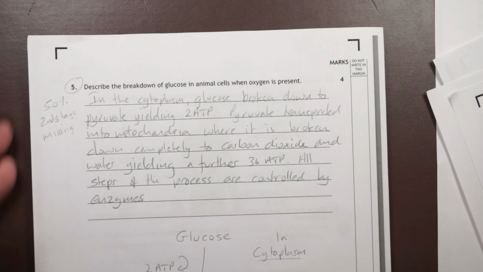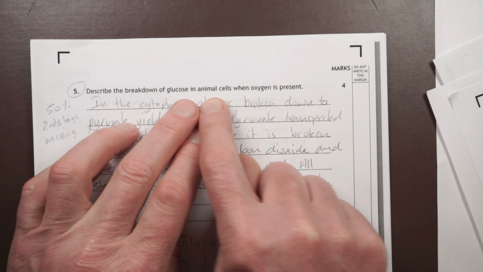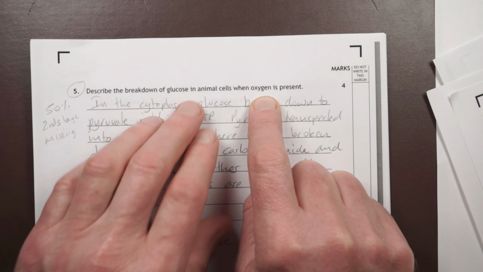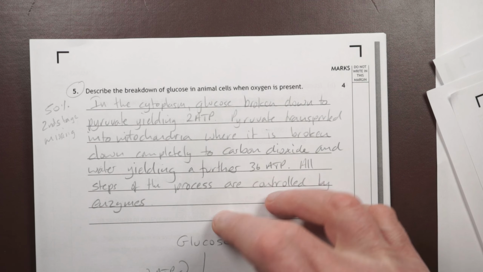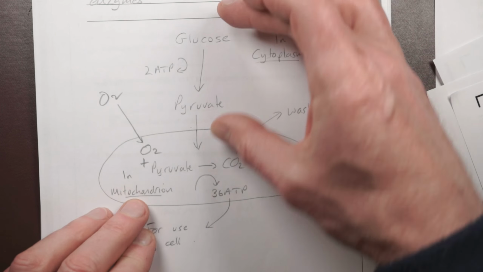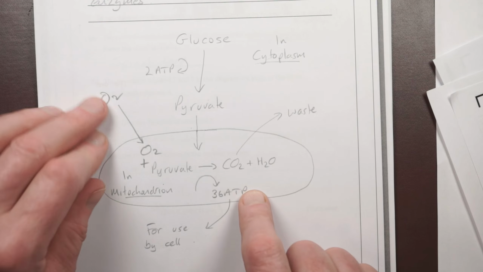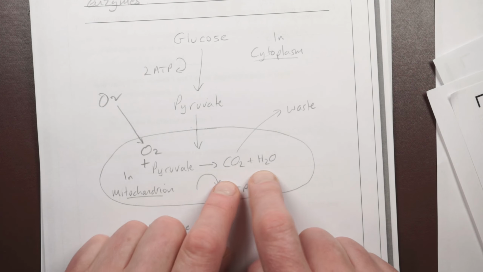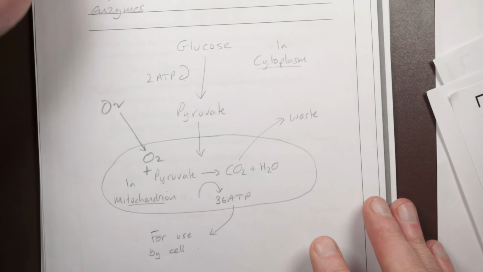I think the problem here that a lot of students missed out on was that they weren't clear that oxygen being present meant you were going to go on and do aerobic respiration, not fermentation. So a lot of students got the first part of this, they got the marks for saying, let's look at the diagram, they got the marks for saying glucose to pyruvate and 2 ATP, but they didn't carry on. And what happens is oxygen's taken into the mitochondrion, where the pyruvate's broken down to carbon dioxide and water, 36 ATP produced, and carbon dioxide sent off as waste.